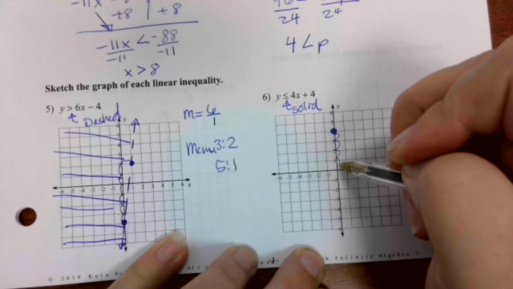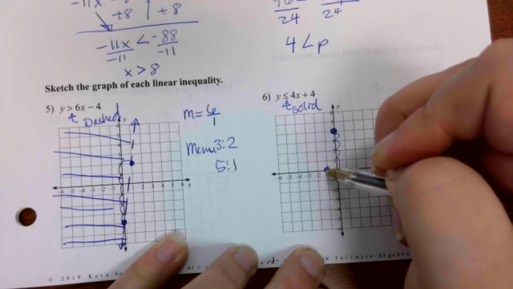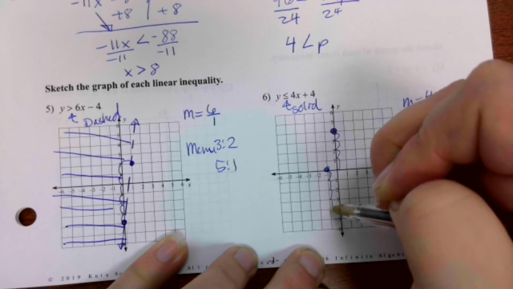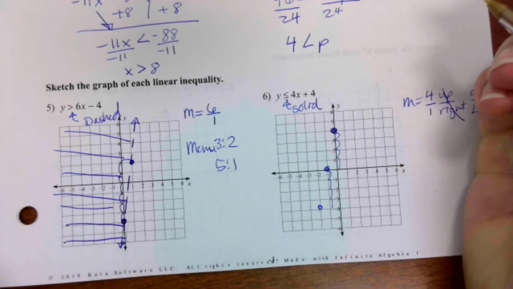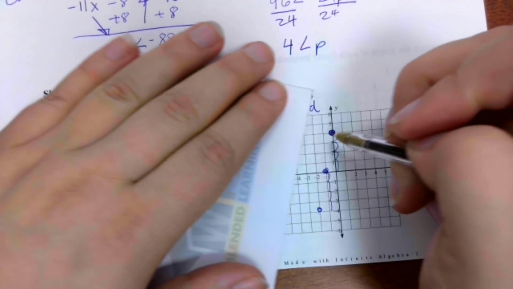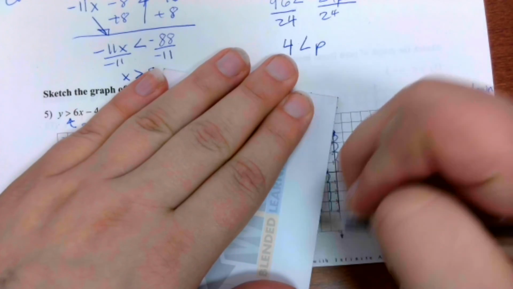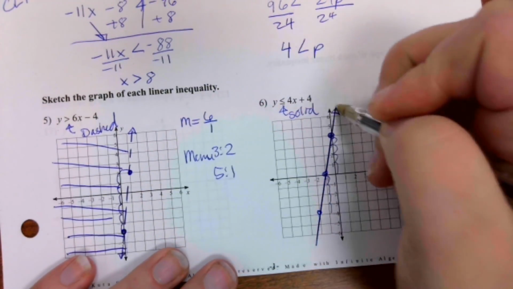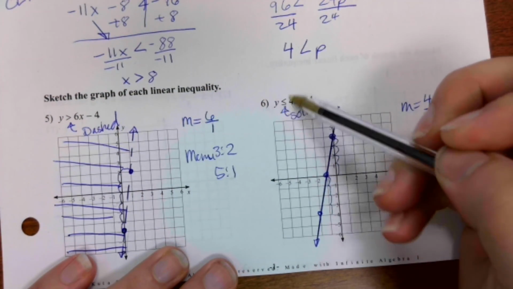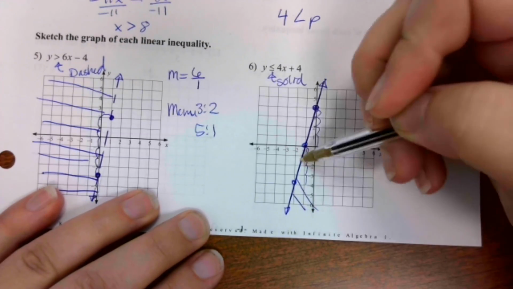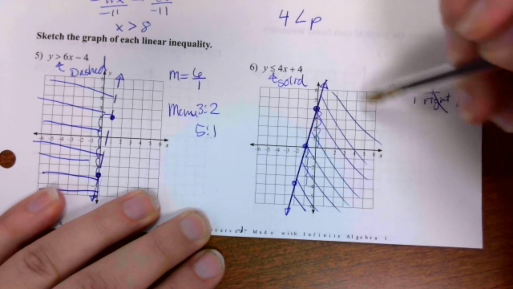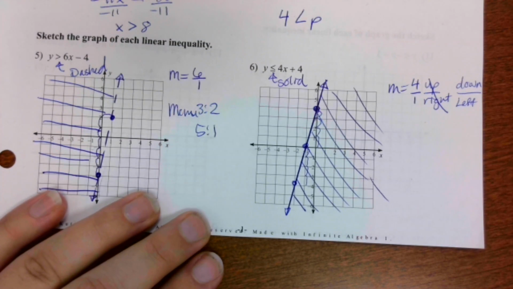1, 2, 3, 4, 1. I'm going to go again. 1, 2, 3, 4, 1. Make sure your line crosses the whole grid. Put your arrows. y is smaller, so that means we're going to color or shade this way. And that's it.